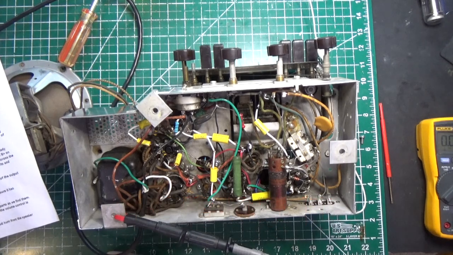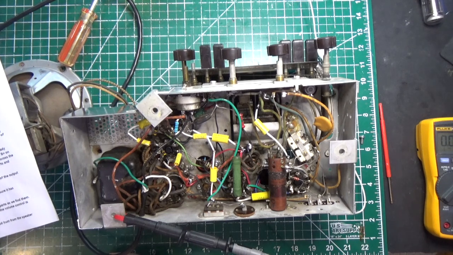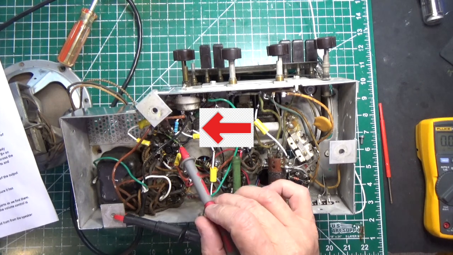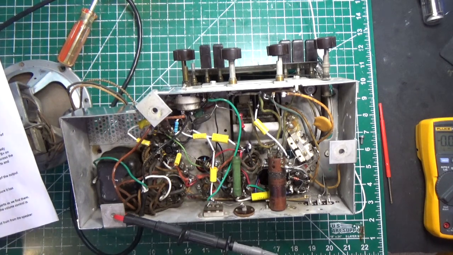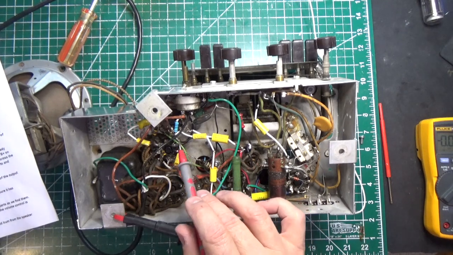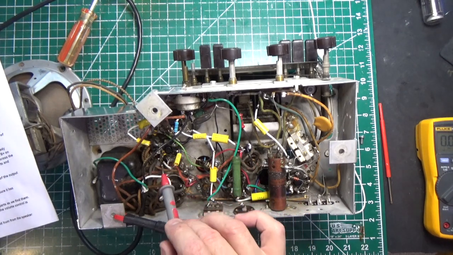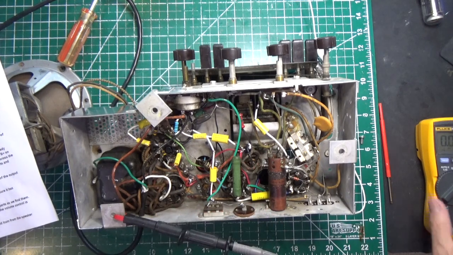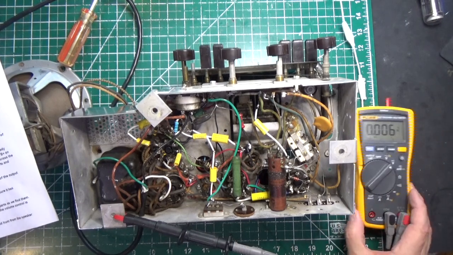So the first step that we said we were going to follow is to check to make sure we have B+ voltage on the plates and the screen grids of the audio amplifier tube and the output tube. We know in this radio that those two tubes are the 6SQ7, the audio amplifier tube, and the output tube is a 6F6. In this radio, those two tubes are right here, and we know that the plate in the 6SQ7 is on pin 6, and in the 6F6, the plate is on pin 3. So we're going to take our meter right here. We've got it set to DC volts.